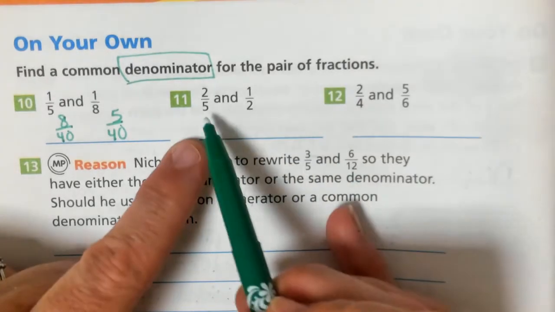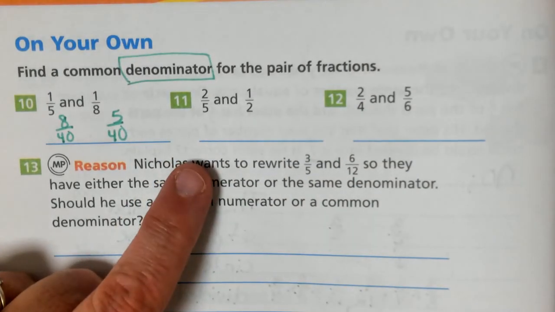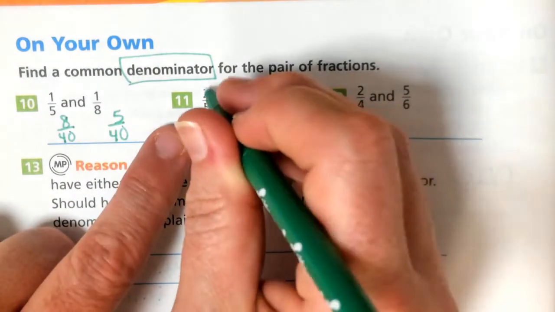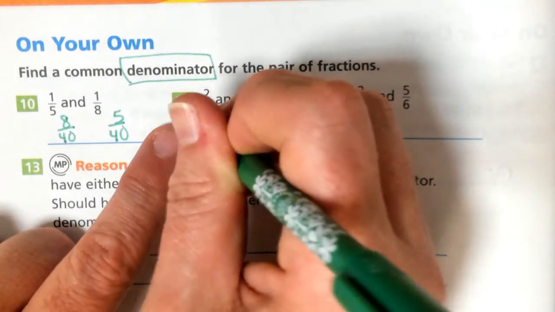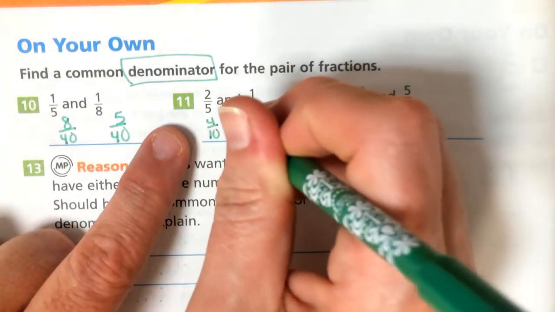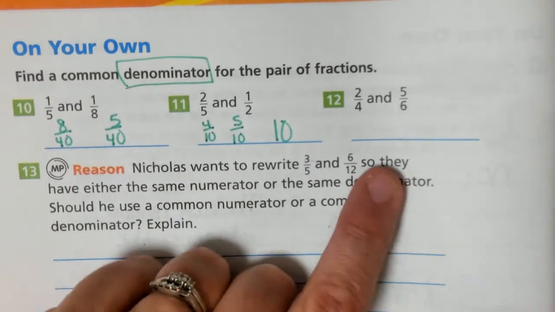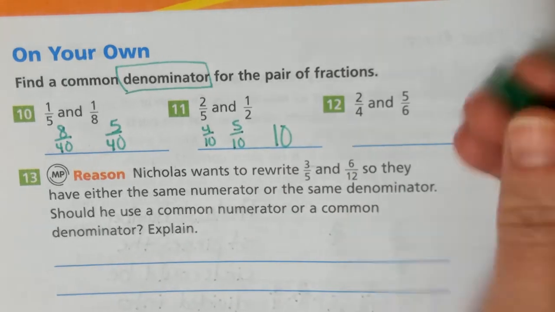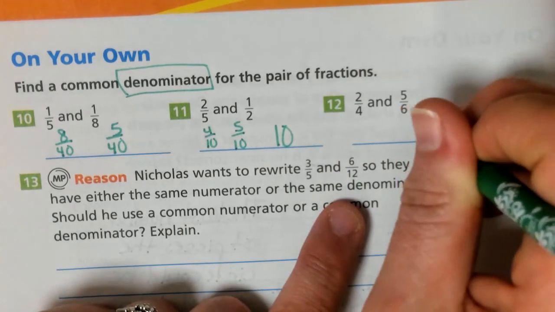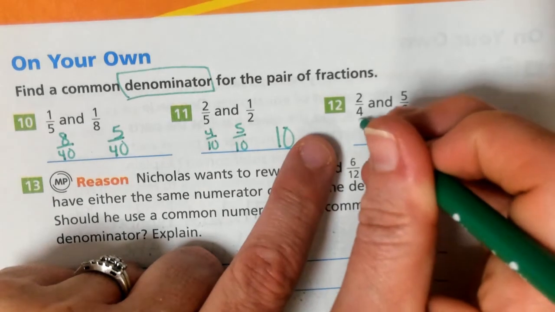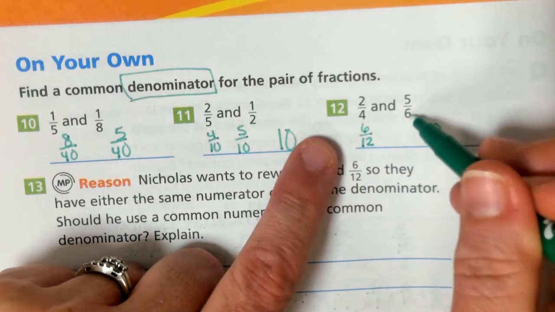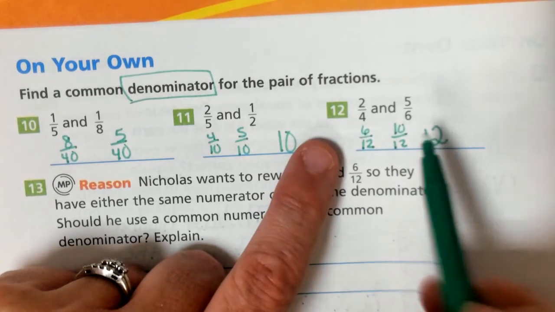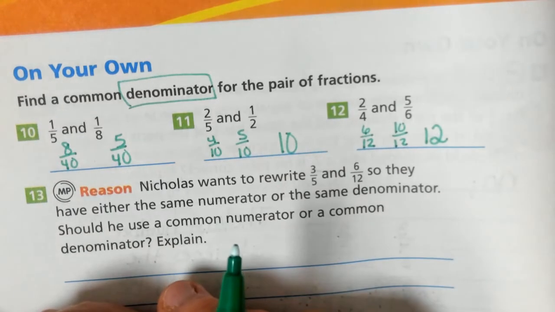Okay. Common denominator for 5 and 2. That would be 10. Because I would multiply it by 2 over 2. So I would have 4/10. And 5 over 5 would be 5/10. Common denominator here, we could do 12. Remember we did 4 and 6 before. We could have 12 as our common denominator because I would multiply this by 3 over 3, which would be 6/12. And this I would multiply by 2 over 2, which would be 10/12. But if you chose to multiply it by each other, it would be 24.